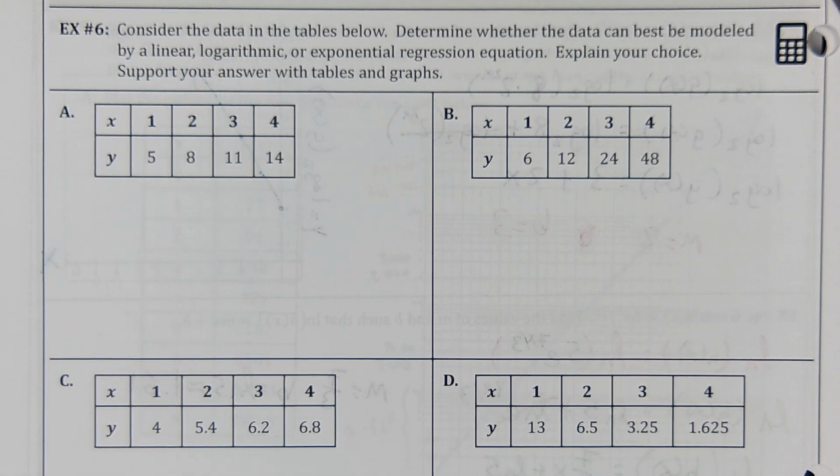Okay, so how do we recognize linear? Linear graphs have a constant rate of change. So when you're looking at your first differences, they'll all be equal to each other. How do we recognize exponential? The first differences are proportional, which means you could find a common ratio in the first differences, right?